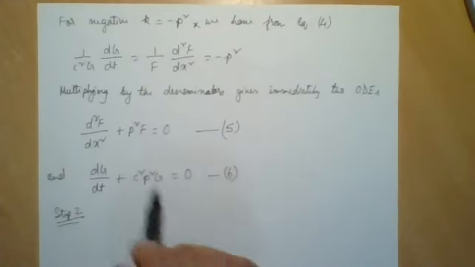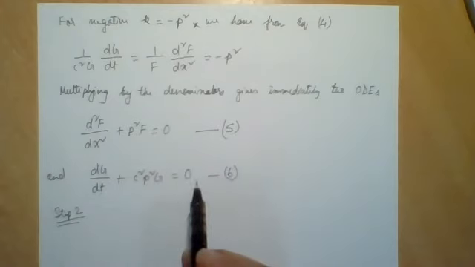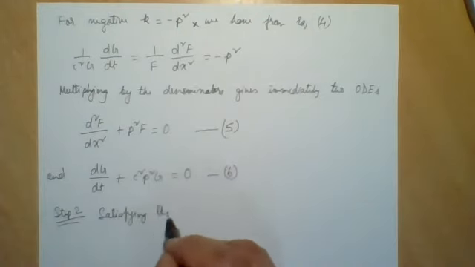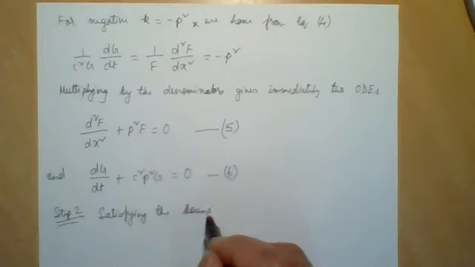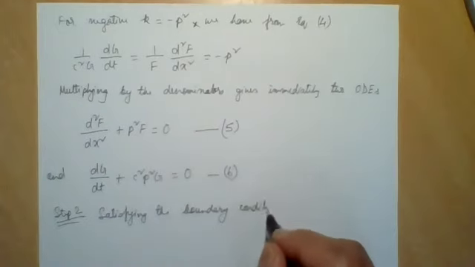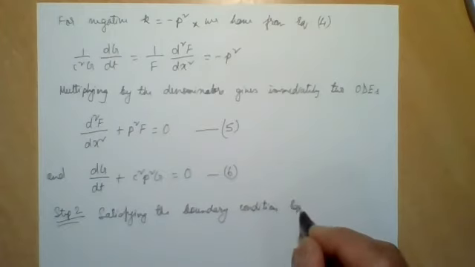We are going to find the solutions of these two equations which satisfy the boundary conditions given by equation number 2.